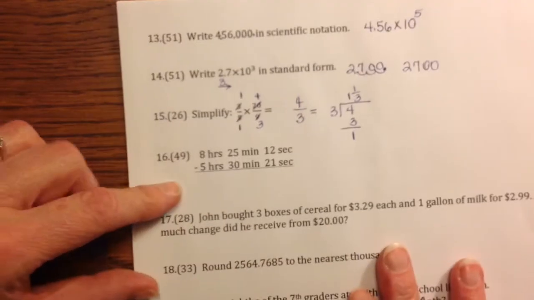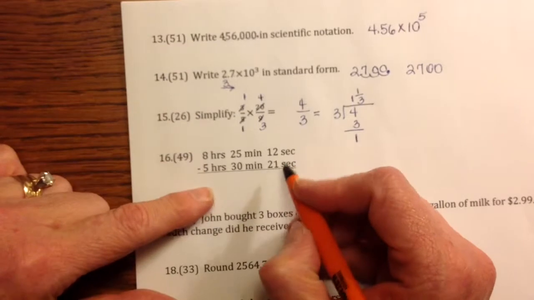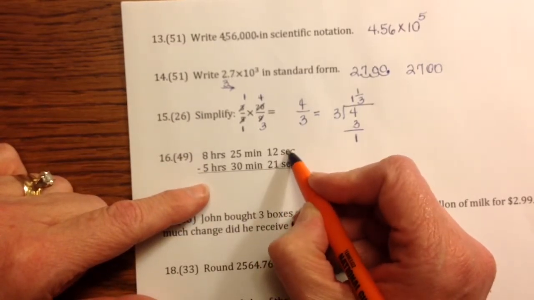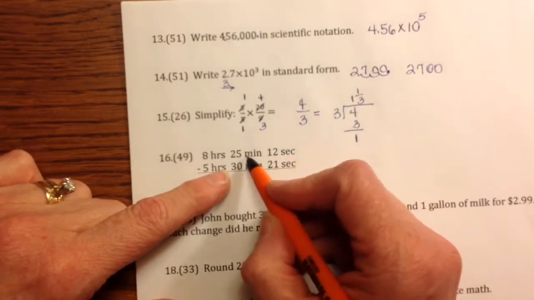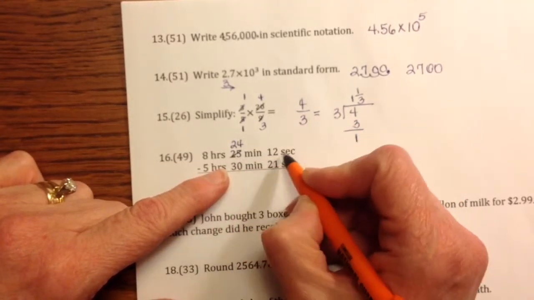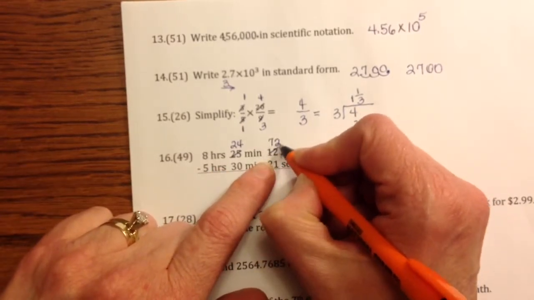Now this time we're subtracting time units. So looks like we're going to have to do some borrowing because I can't take 21 seconds from 12 seconds. I don't have enough seconds, so I'm going to have to go over here and take a minute away. And 1 minute is 60 seconds. So when I add the 60 to the 12, I'll have 72 seconds.